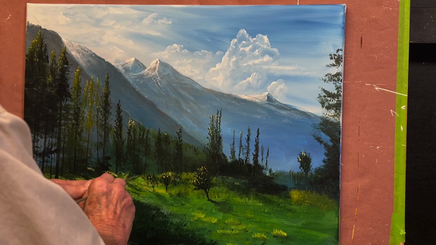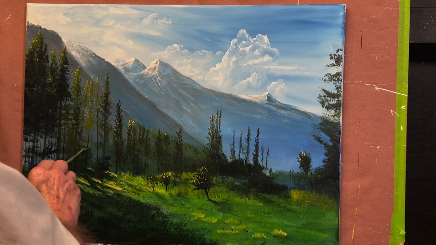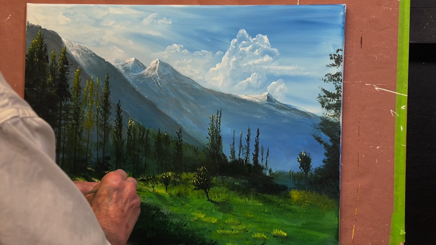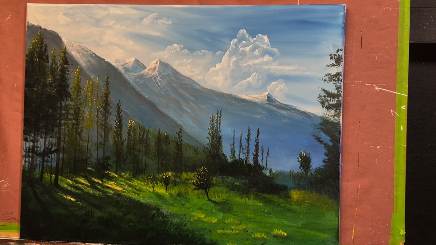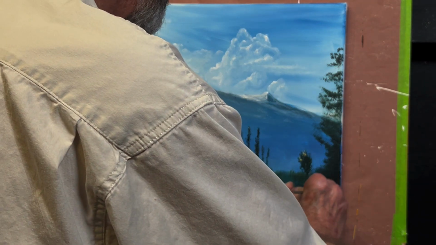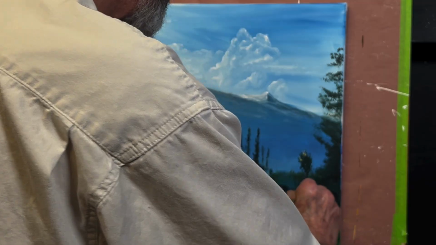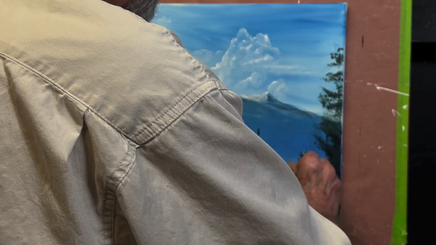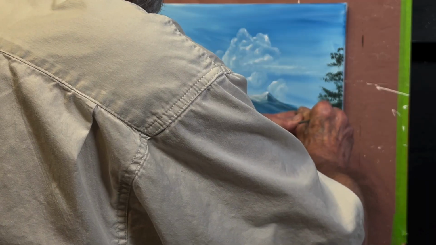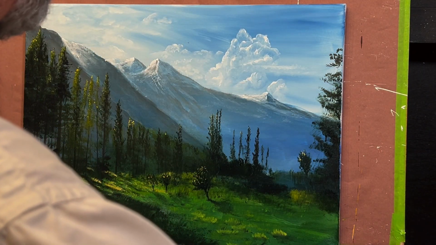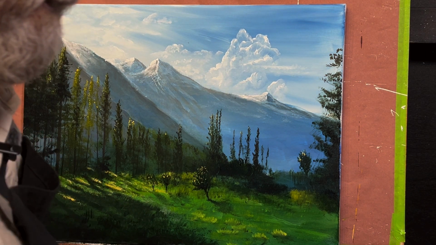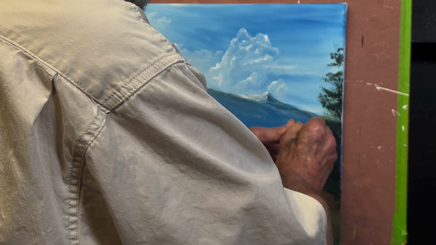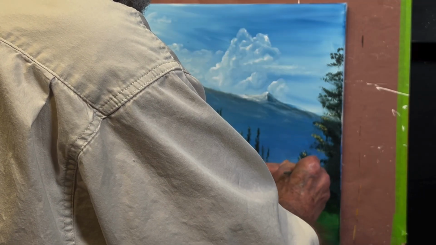And then right back in here, and put just a little bit of highlight on some of this right in here. Not much, just a little.